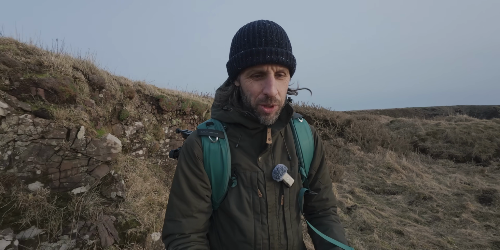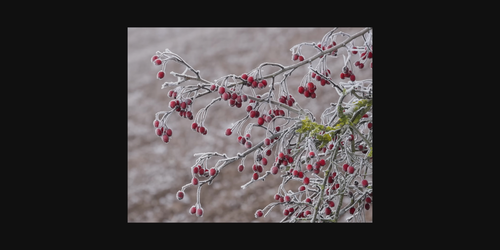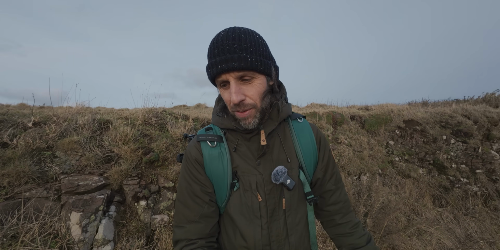So another simple way of removing things from your scene is by using the shallow depth of field. So say if you shot at f2.8 and got very close to your subject, you could create that very shallow depth of field, so you've got separation there, so maybe your foreground and your background is completely blurred, just isolating your subject, giving your whole image a completely different feel.